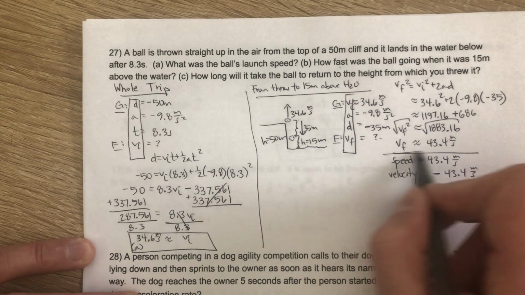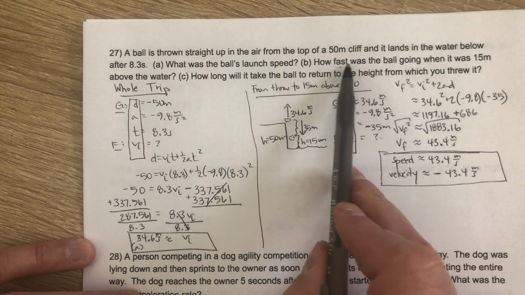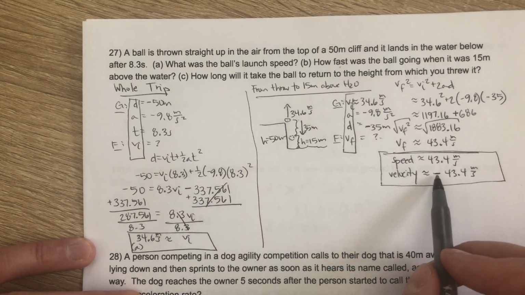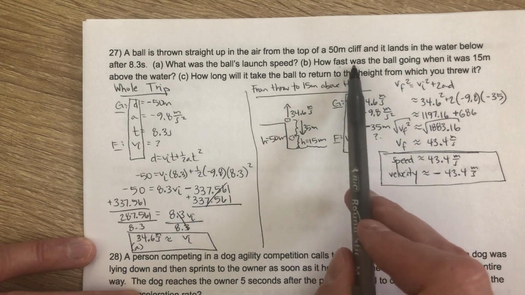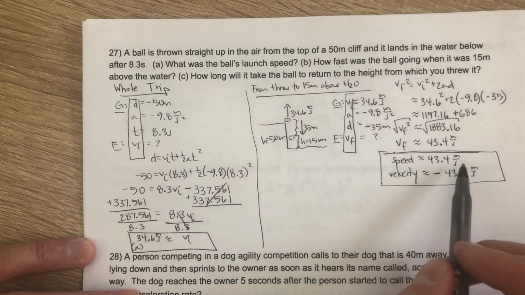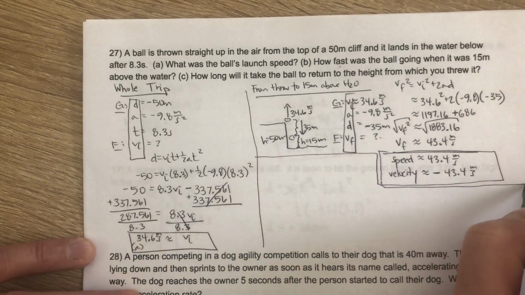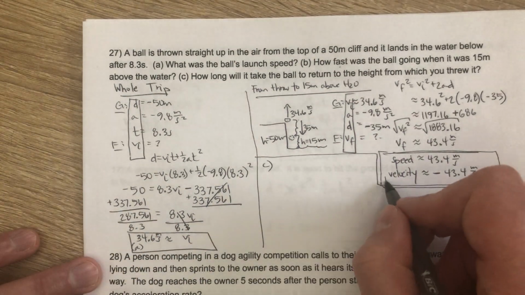So I'm certainly not out to get you on that, but just pay attention to the wording of the question. If the question had said, what is the ball's velocity when it's 15 meters above the water, then you'd have to describe its velocity indicating direction, because velocity is a vector. You'd have to say negative 43.4 meters per second. But if the question just more generically says, what is the ball's speed or how fast is it going, then you can just report it as 43.4 meters per second without having to indicate the negative sign. So I'm not out to get you on that, but just make sure you're paying attention to the wording of the problem there.